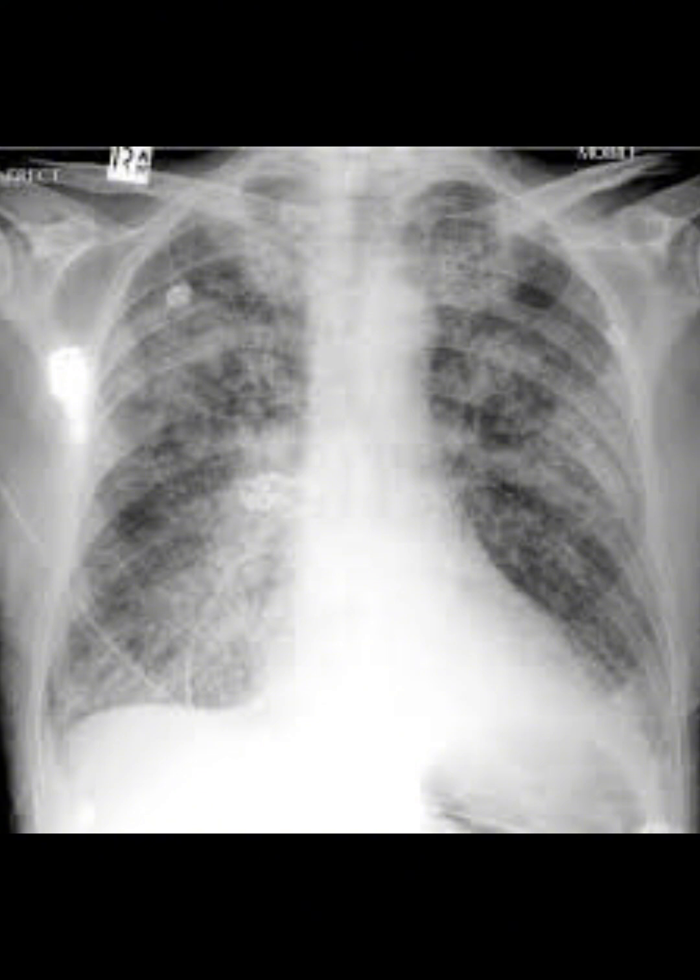This X-ray is again of ARDS, or it can be because of pulmonary edema. It is acute. Heart size will not be enlarged, and there will be bilateral infiltrates. Such findings with bilateral infiltrates can also be found in COVID pneumonia.